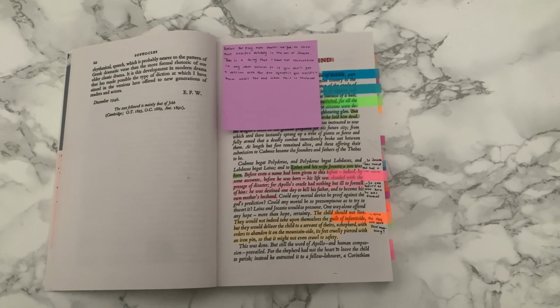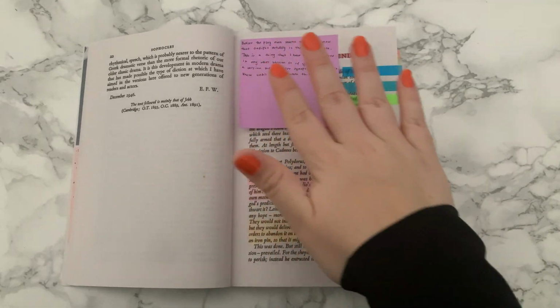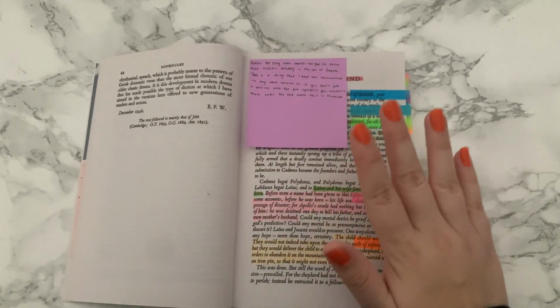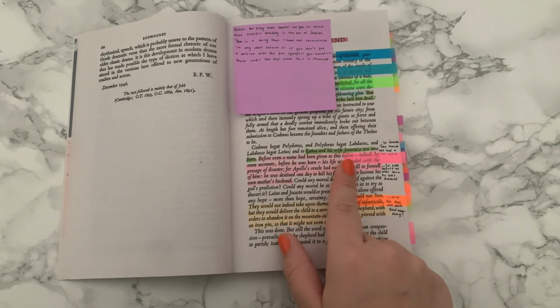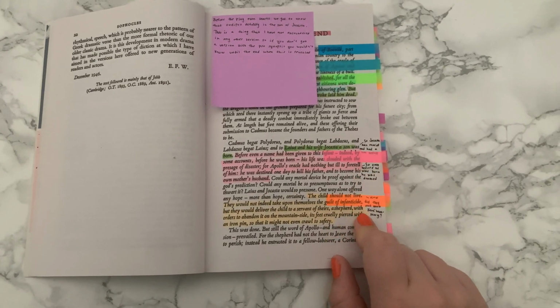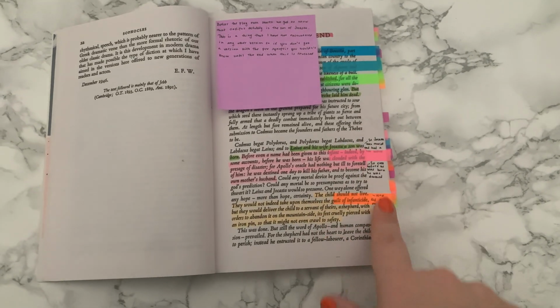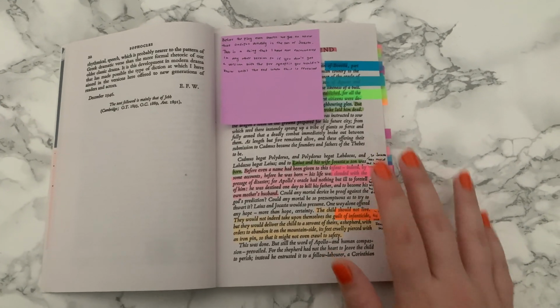I put them wherever they fit on the page, so I know where in the page they reference. Then I highlight things, and sometimes I write in the margins when I have some thoughts or questions that are short enough and don't need a whole post-it note.